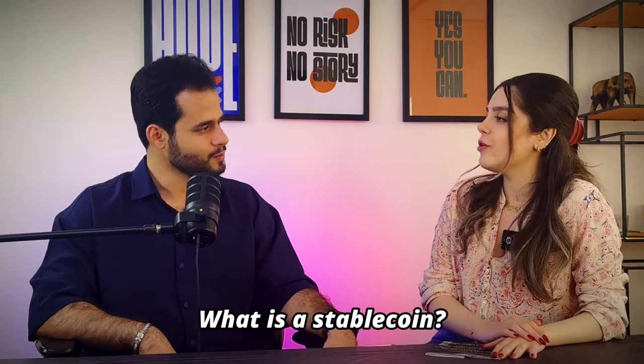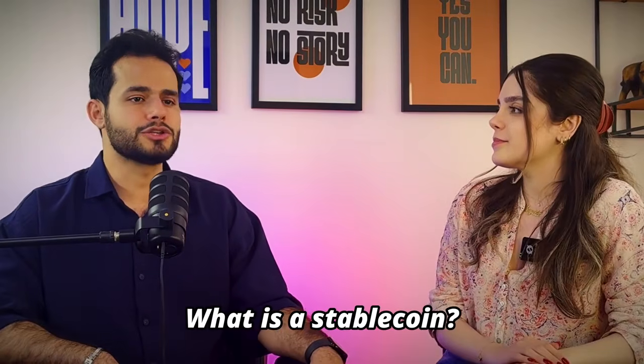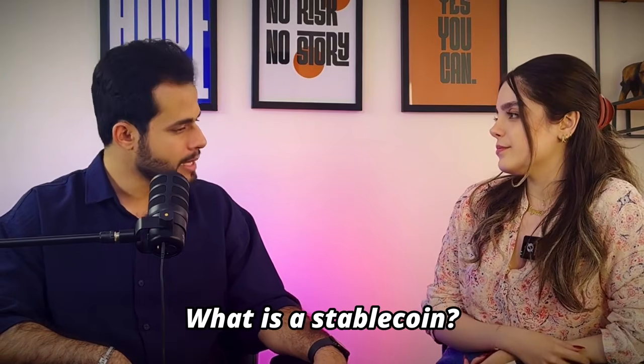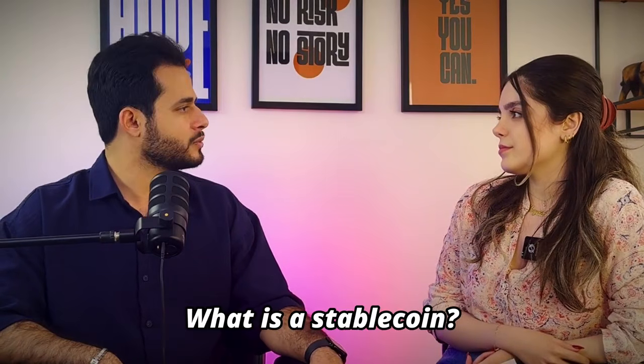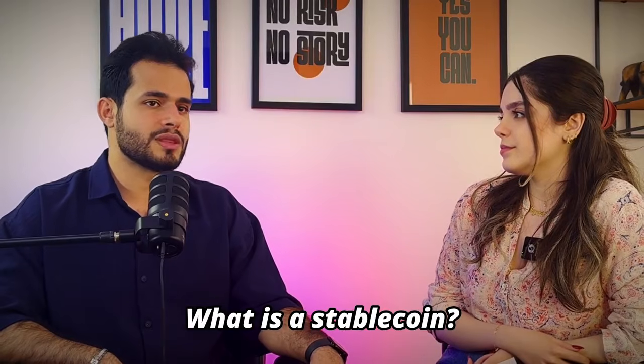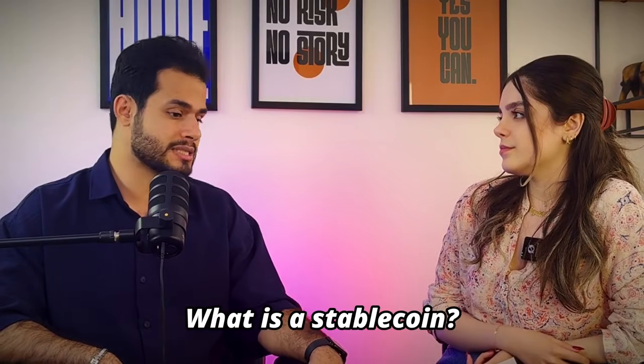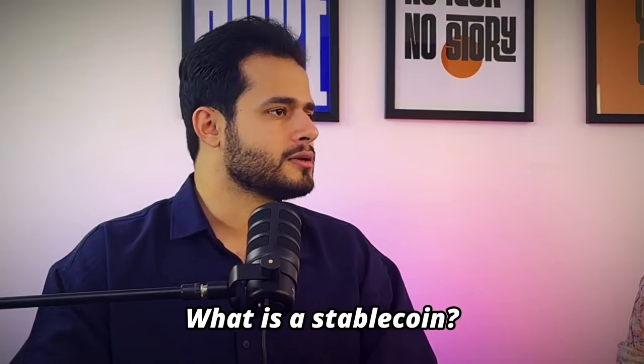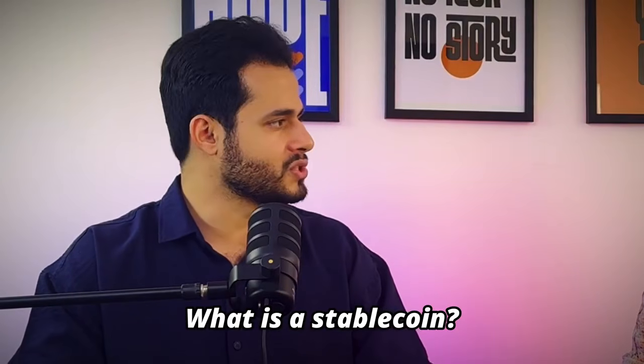What is a stablecoin? Okay, this is a major question for so many people. This is a concept that everyone should know as the investor, as someone that wants to participate in a project. And this is actually a blessing to have the opportunity to explain these concepts. A stablecoin, as its name suggests, is a coin that is stable in price.